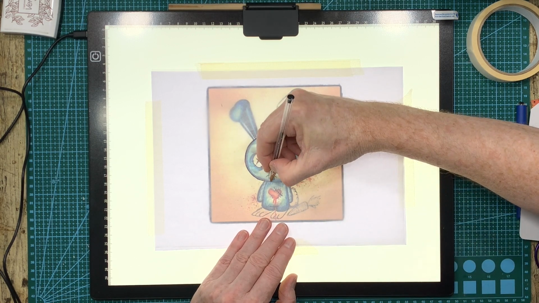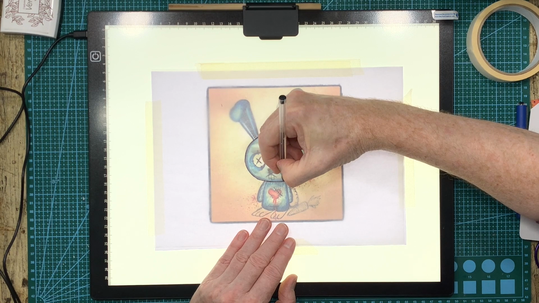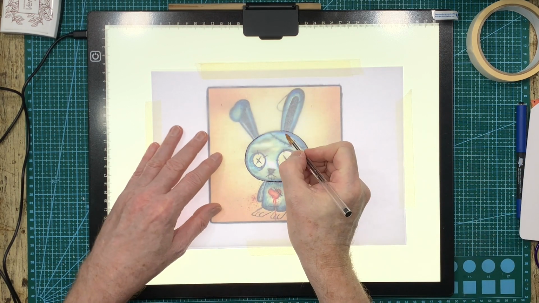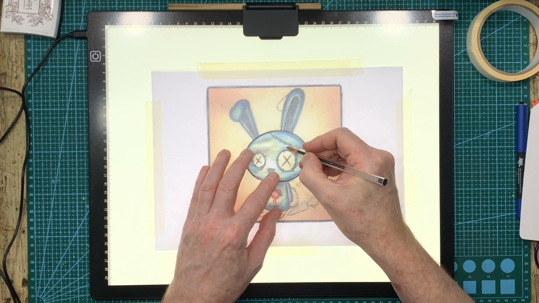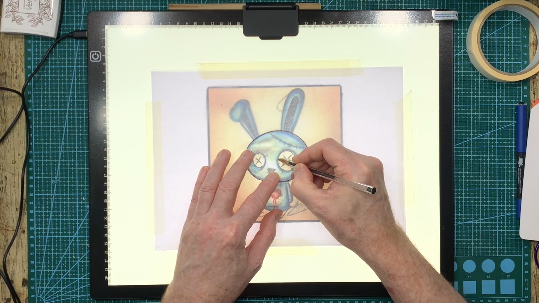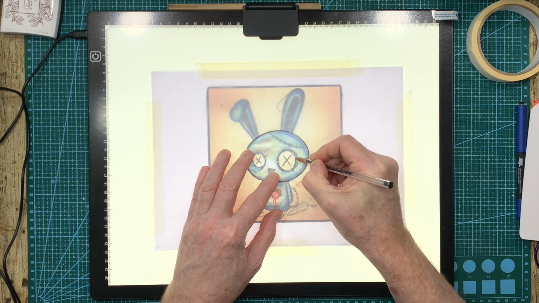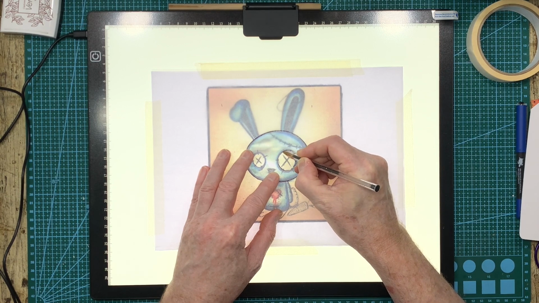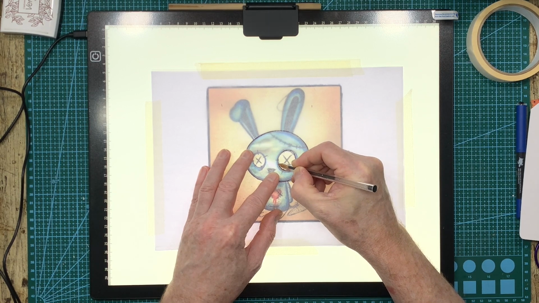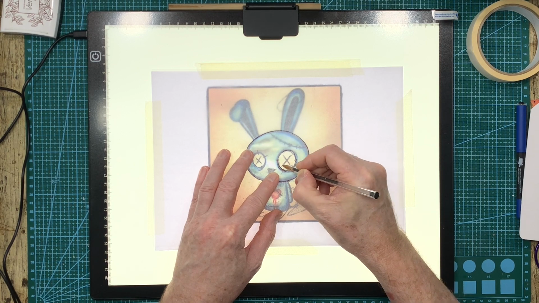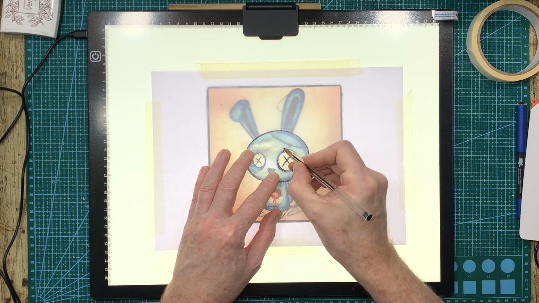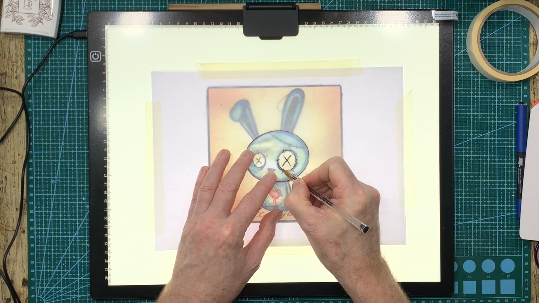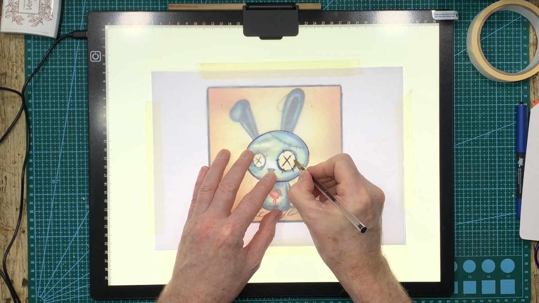I think we'll go all the way around underneath, like so. And then we can draw in the eyes. I kind of like that kind of like stitchy effect on the eyes as well. So we'll have that.